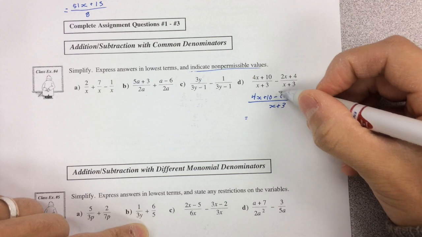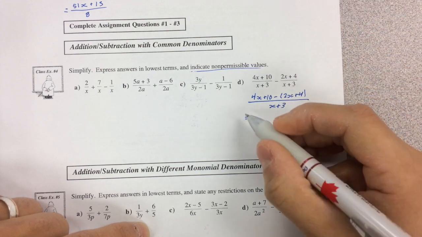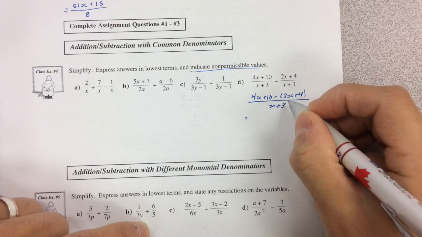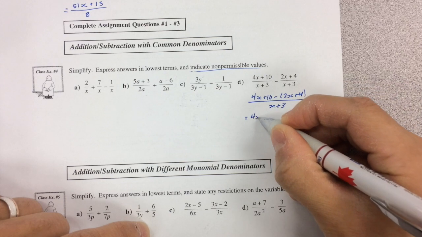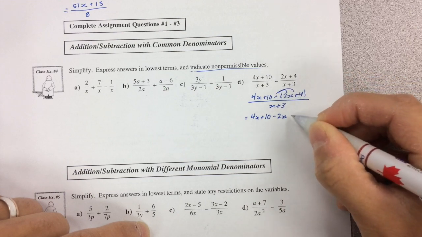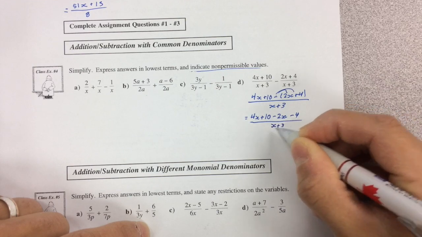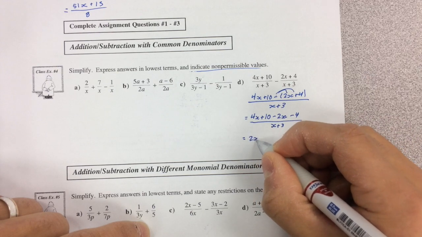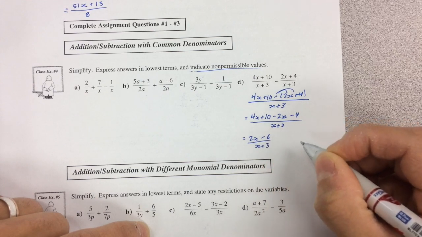And so brackets here because I'm going to have to distribute that negative sign in because I'm subtracting each of these terms. So 4x and negative 2x. And actually, before I even simplify this, I'm going to distribute that, take it out of the brackets, and then simplify. So 4x plus 10 negative 2x, and then if I distribute that negative sign in, negative 4 over x plus 3. When I simplify 4x and subtract 2x is 2x, 10 minus 4, negative 6 over x plus 3.